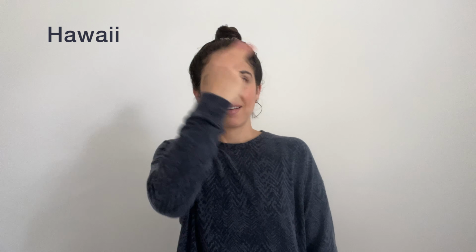Delaware. Florida. Georgia. Hawaii. Idaho. Illinois.